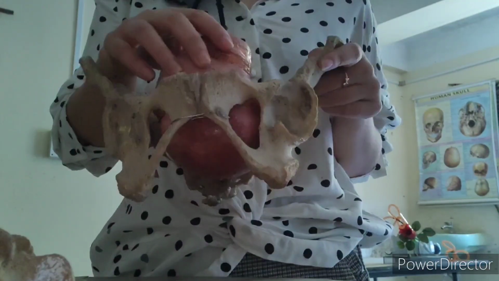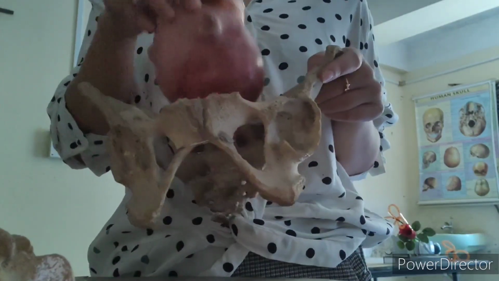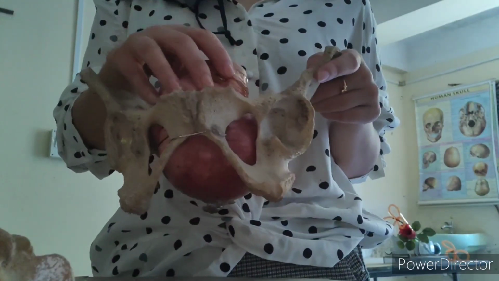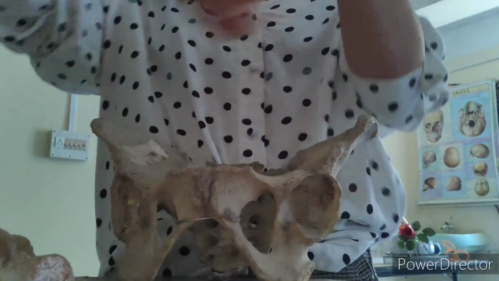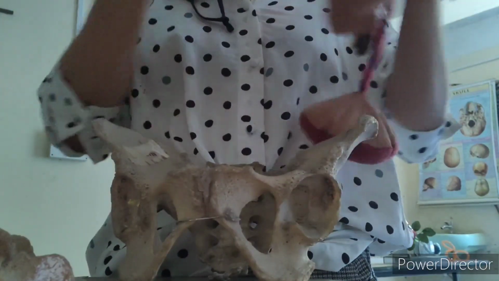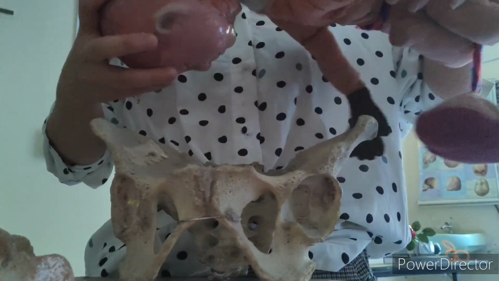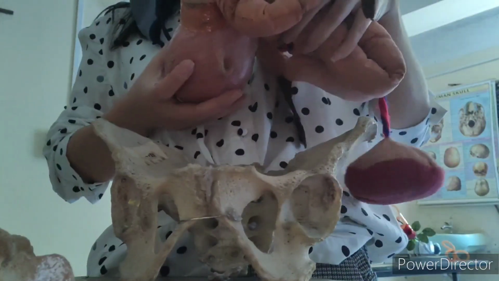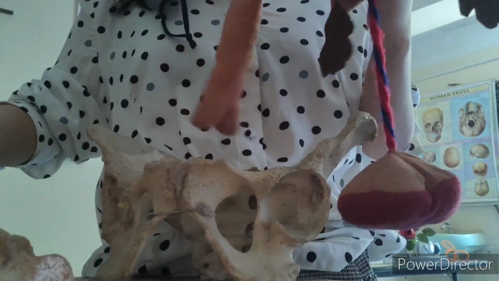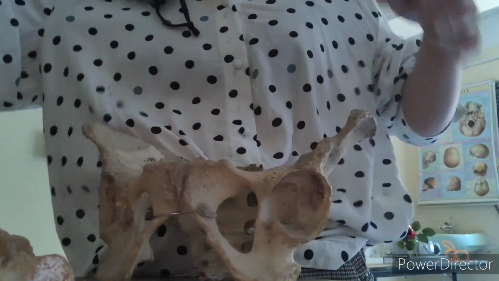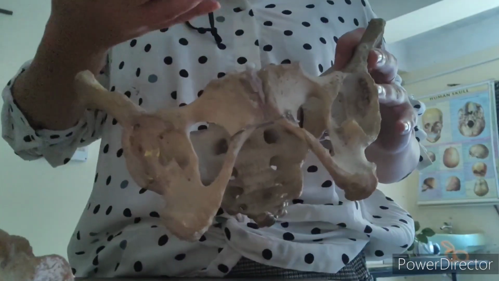Third is the flexion. Due to the resistance of the pelvic walls and the pelvic floor, the head will be flexed. Before, it was like this. After hitting the pelvic floor, your head will be completely flexed. This is the flexion. So after flexion, your head is flexed now.